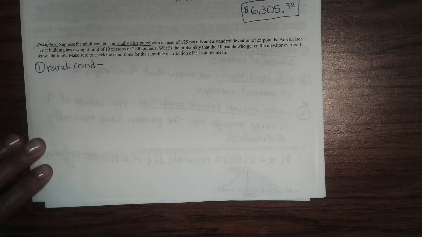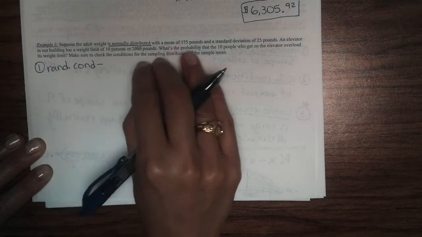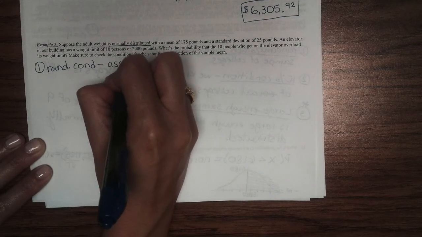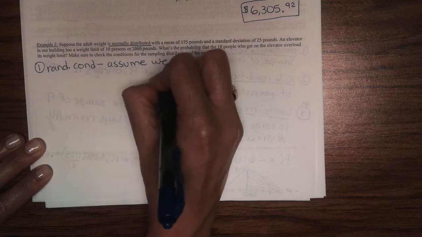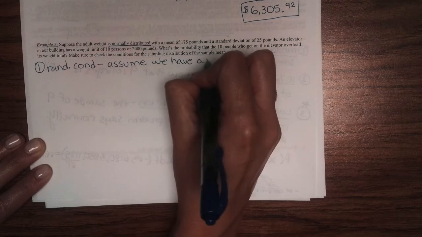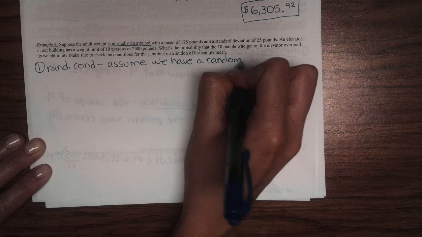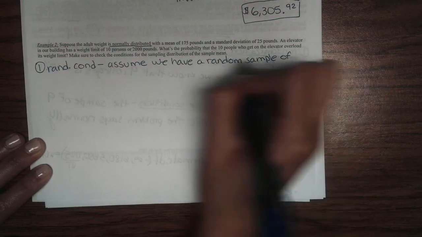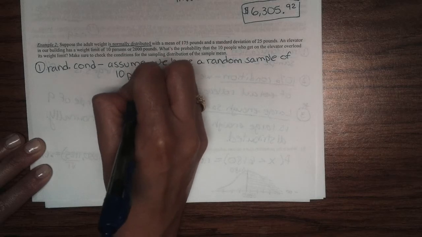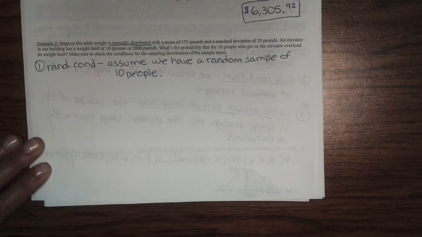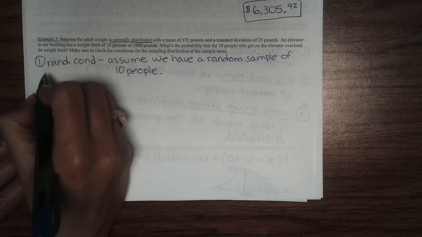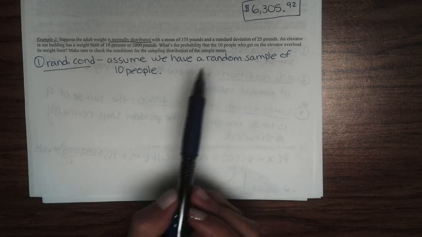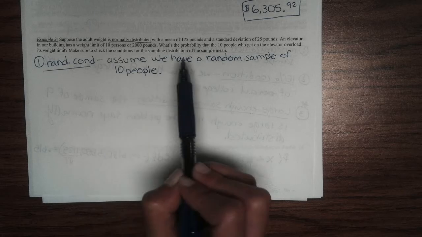I don't think the problem explicitly uses the words randomly selected 10 people, so let's just assume we have a random sample of 10 people. Usually the problem will say random sample, but if it doesn't say it, then you can just put assume we have a random sample. And for the AP exam purposes, make sure you put a random sample of what.